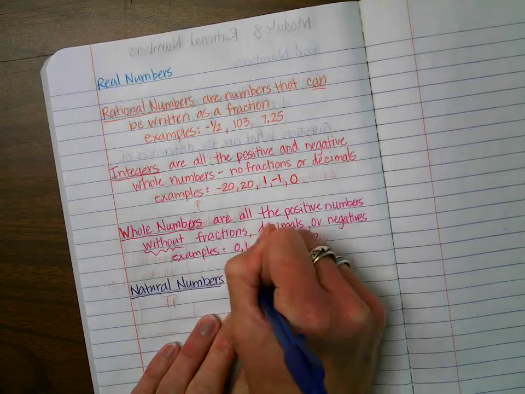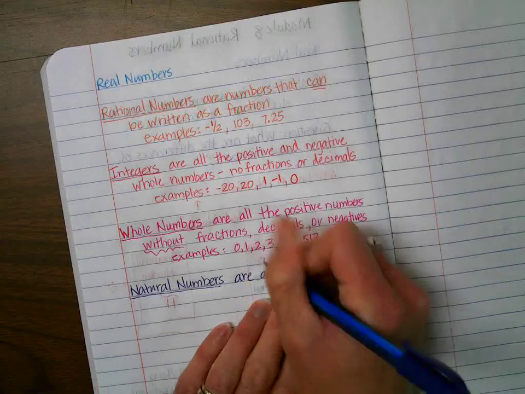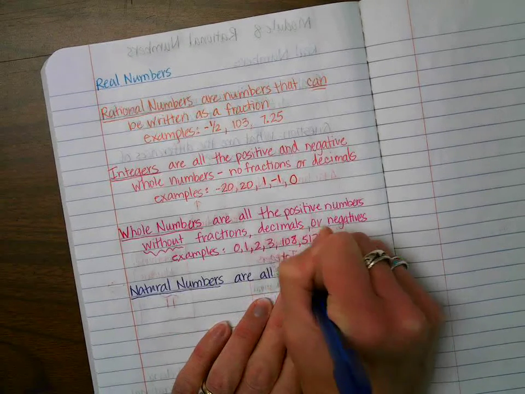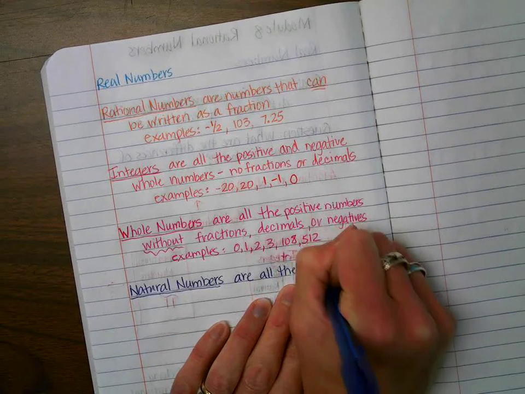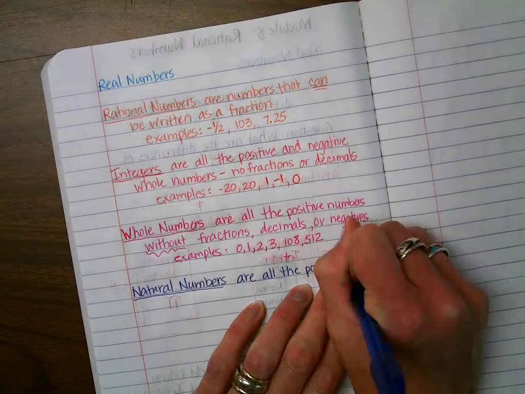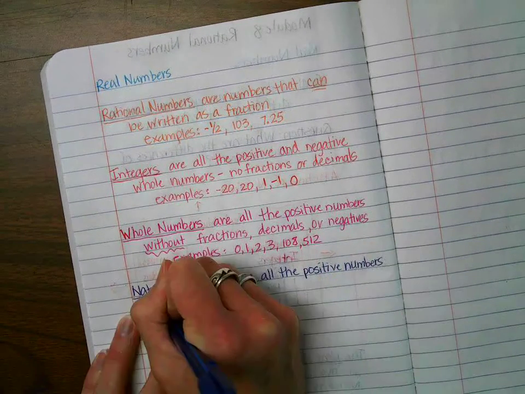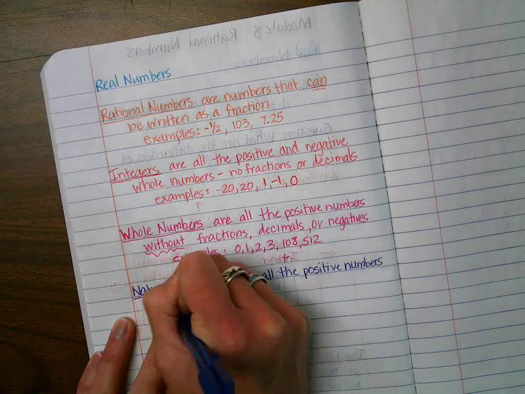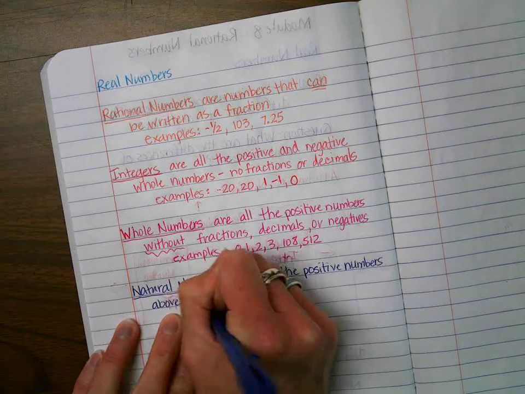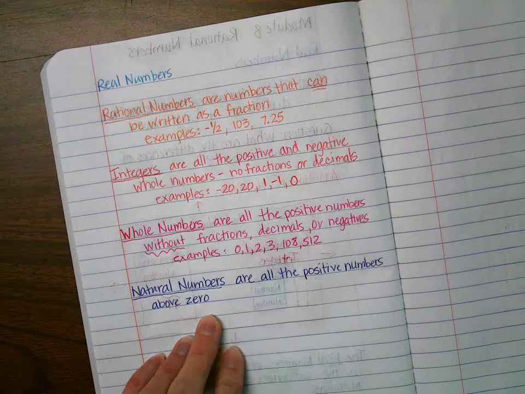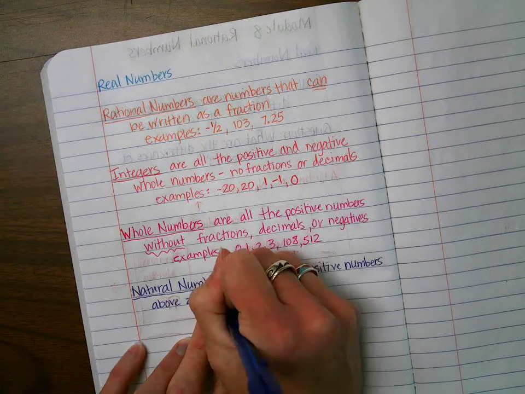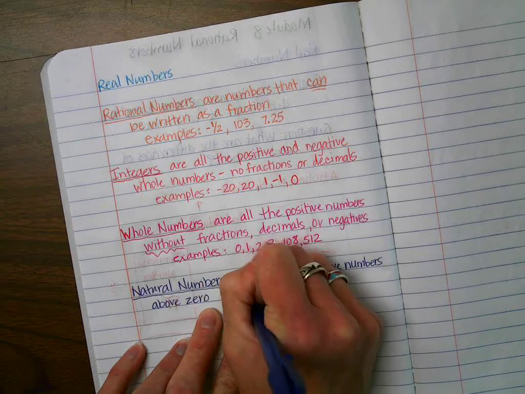Okay? And natural numbers are all the positive numbers above 0. So 0 is not considered a natural number.